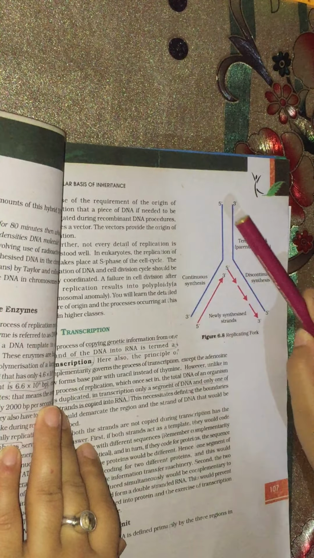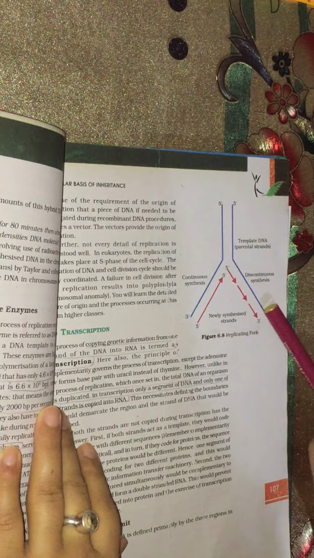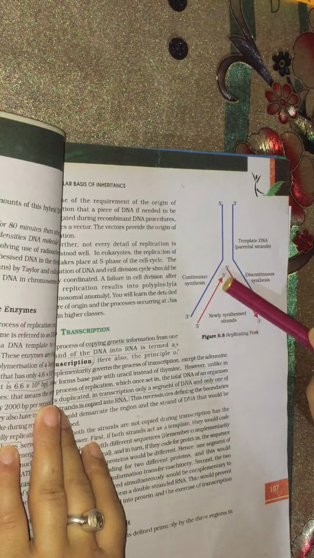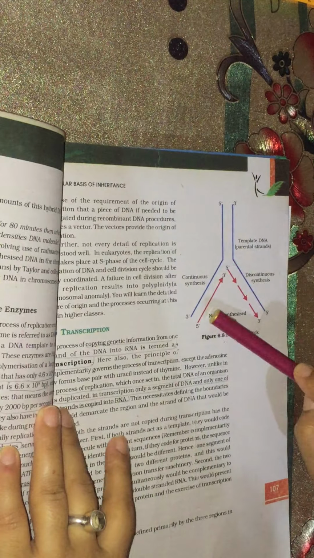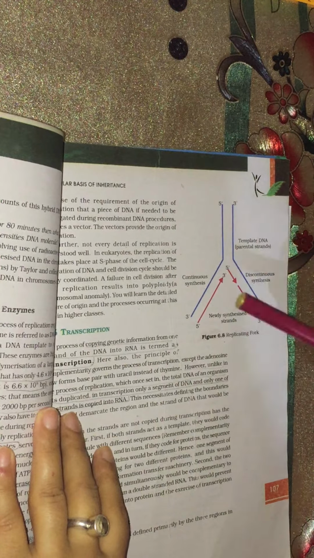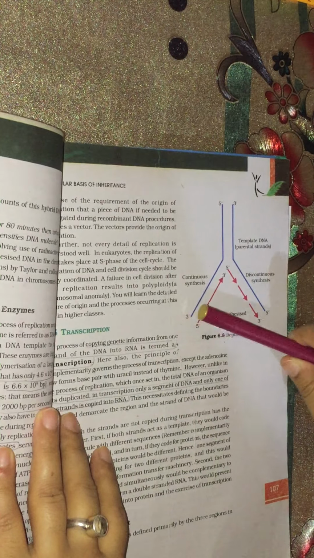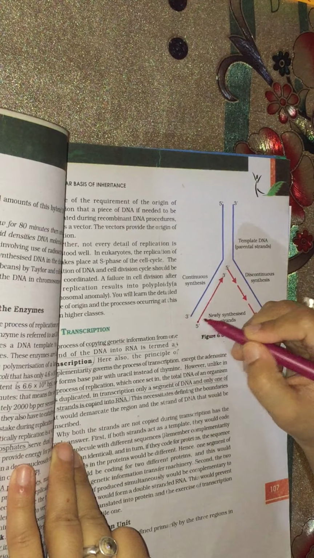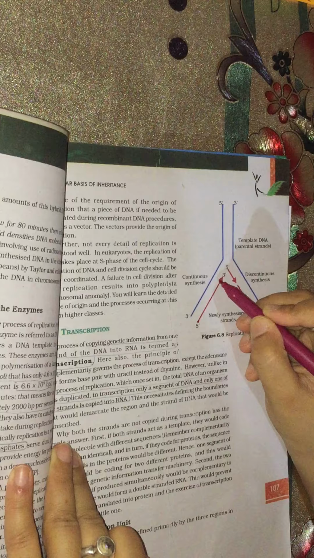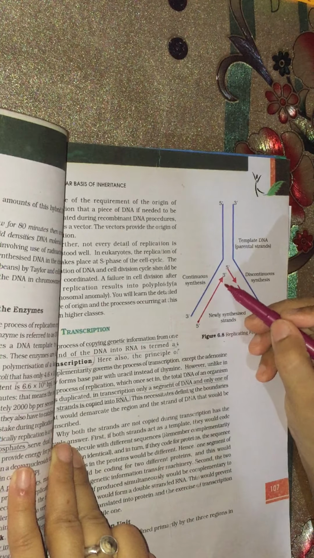One strand of DNA is 5' to 3', and opposite to that is 3' to 5'. Since the formation of a new long chain always takes place from 5' to 3', opposite to this 3' end, the new DNA will polymerize continuously.